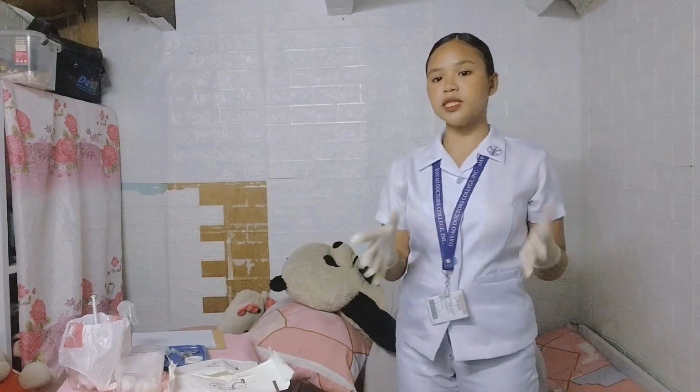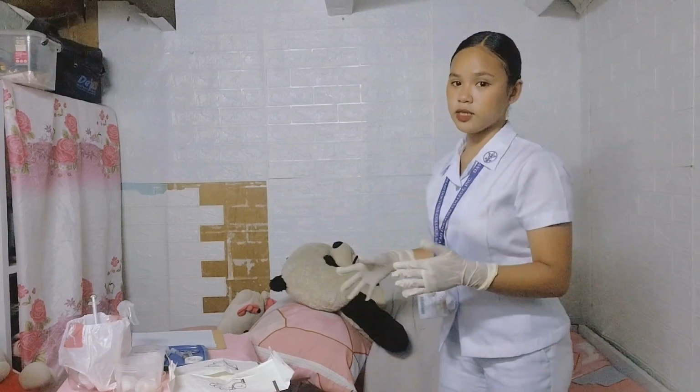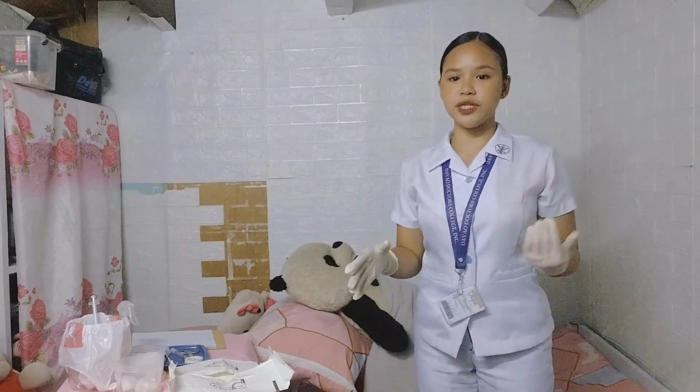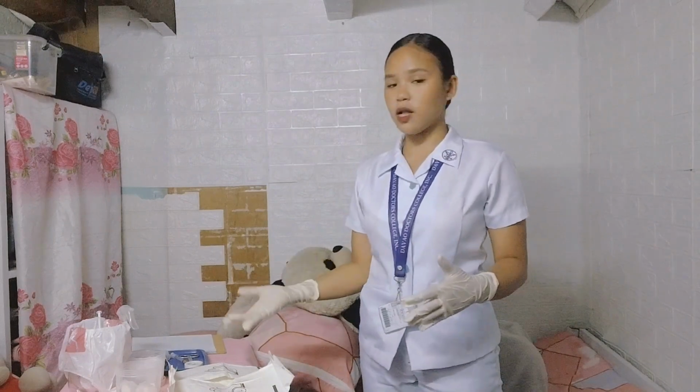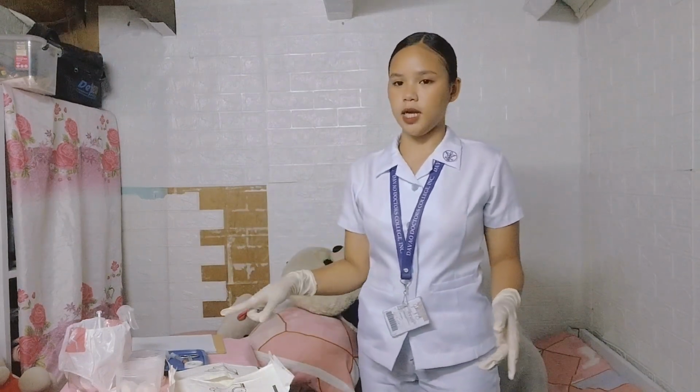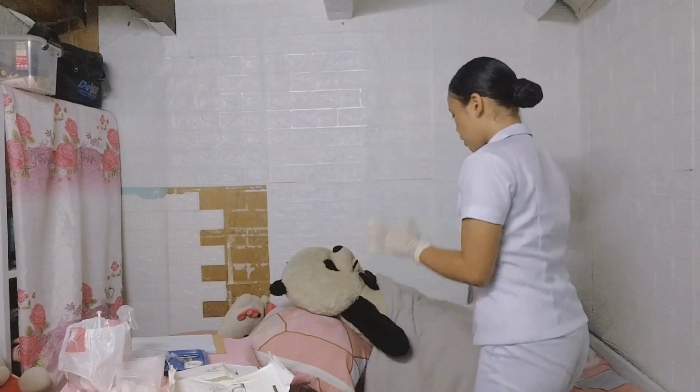Do not massage the area because massage can disperse the medication into the tissue. Now dispose the syringe and the needle into a sharps container. So, already dispose the syringe and the needle into the waste receptacle. And so, sir, we're done.